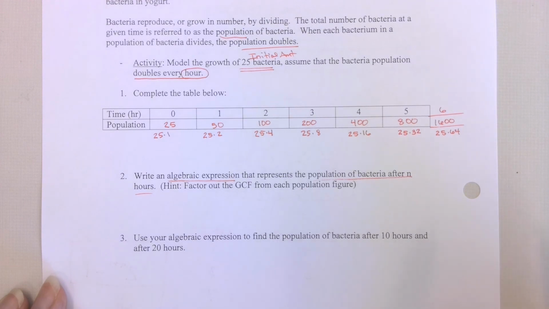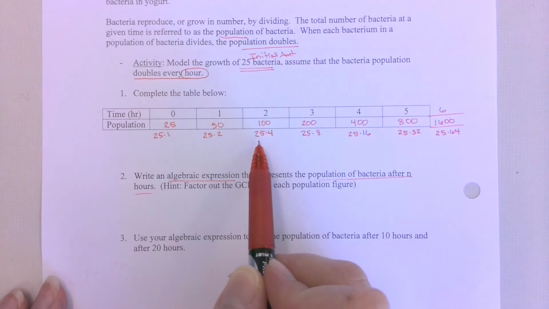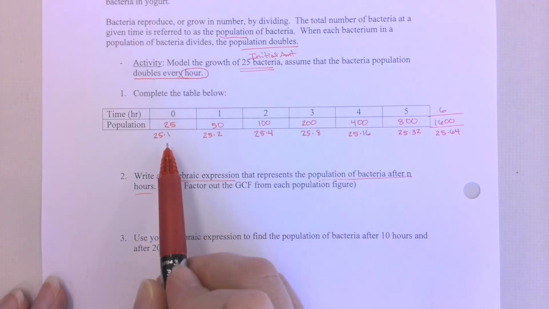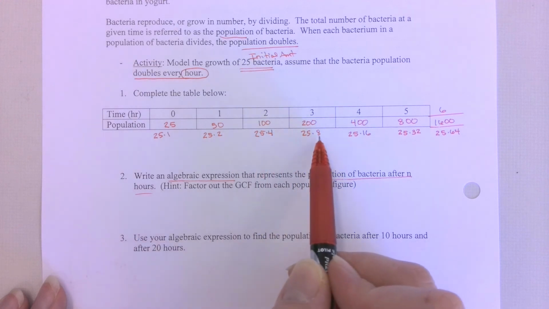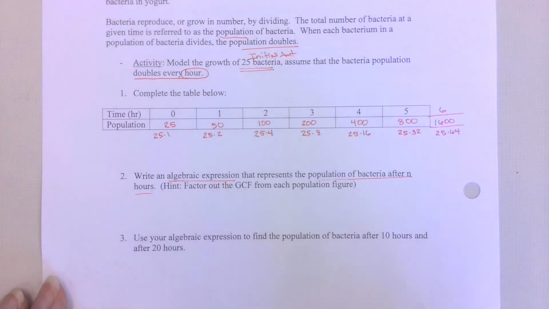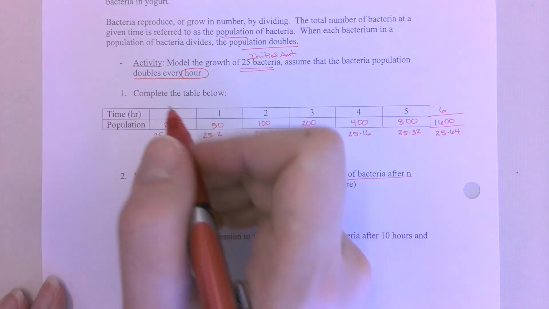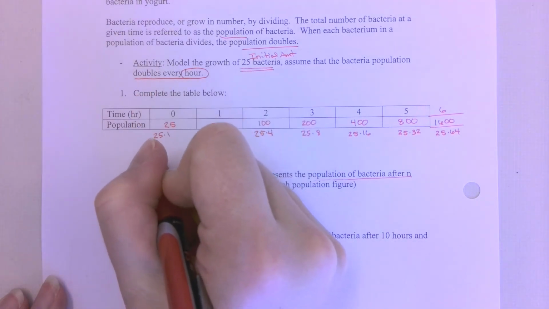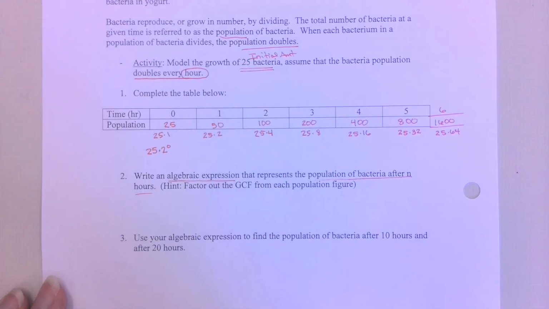Okay, we're going to take it one more step. But what I want you to see is that initial population is here each time. And then do you see that this number is doubling every time to get the 200, doubling to get 400. I want to write these as a base of 2. So I'm going to keep my initial amount of 25. I want to make it times 2 to the power of 0.